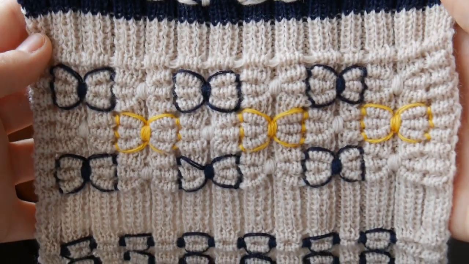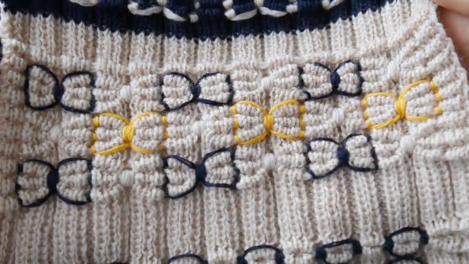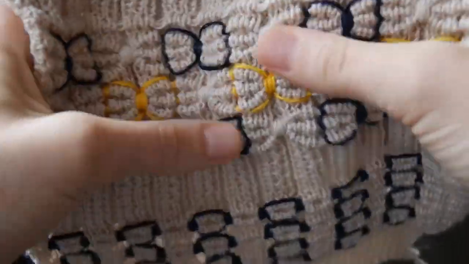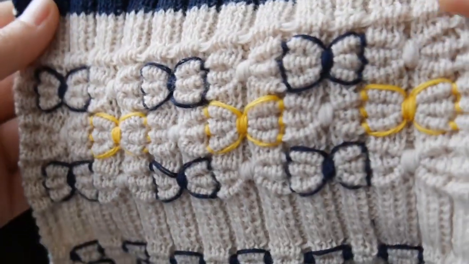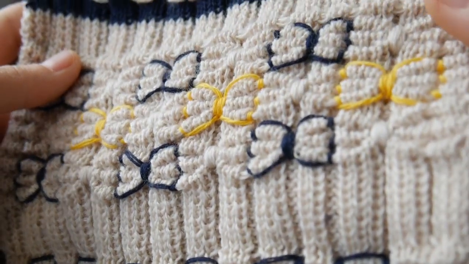I really love how this looks and I'm just so excited to share this with you. Also, for this final sample, I used the same color yarn as the base to go around the floats in between the navy and yellow bows, and it just makes the sample have so much more texture.